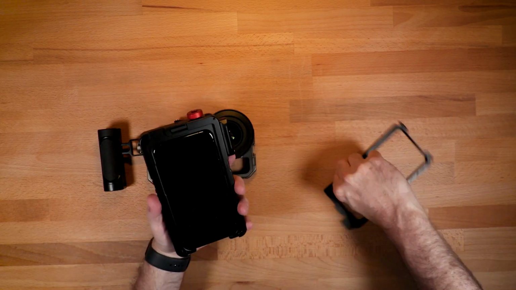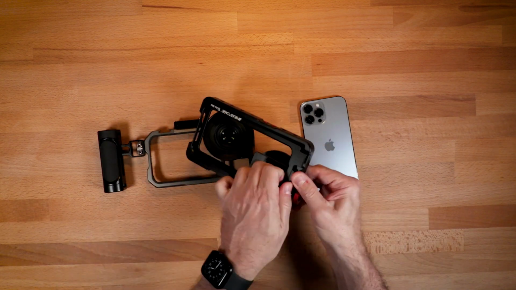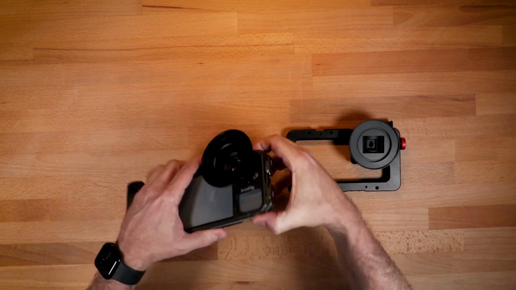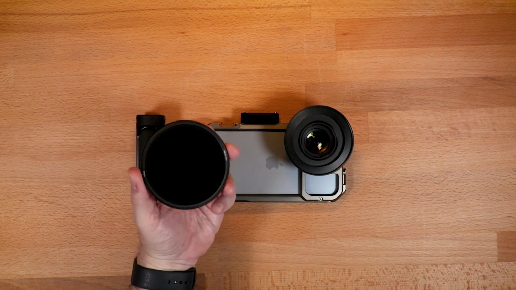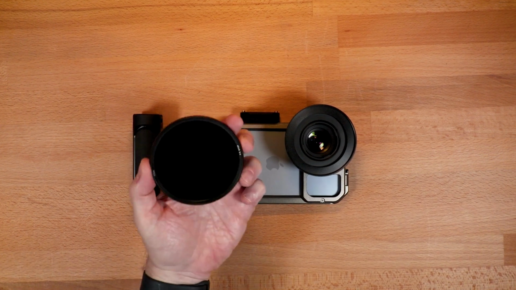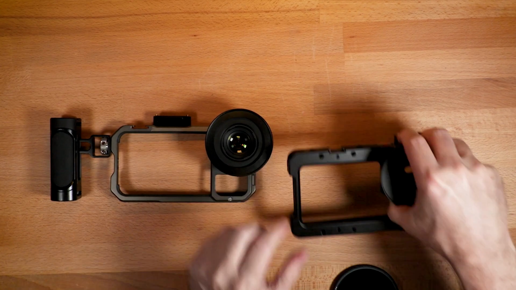And again, in this case, I didn't really switch lenses. I just switched the phone to a different cage. And so that worked out pretty well. And I also used a filter, and the ND filter I had to switch back and forth, which was a little bit of a pain.